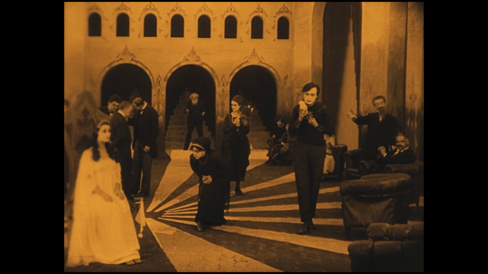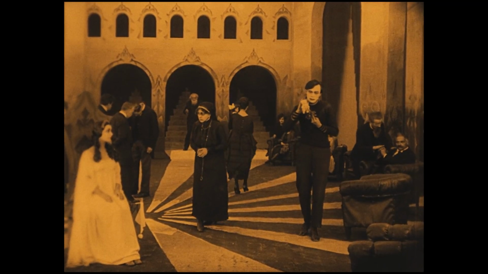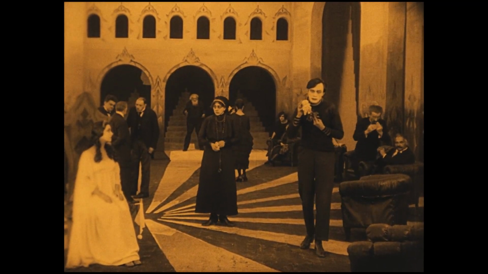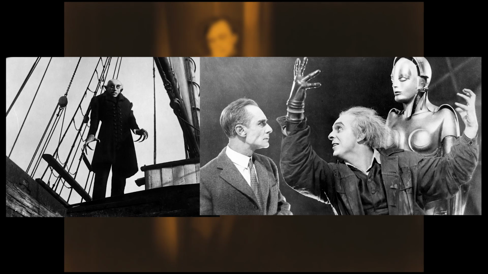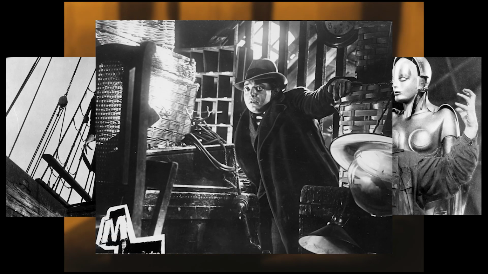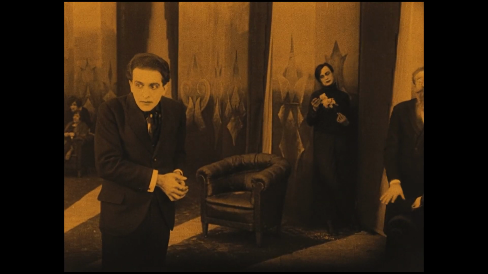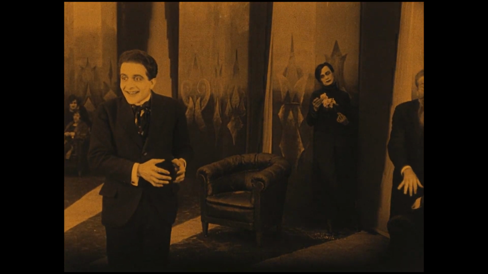Caligari also had a profound influence on German cinema, particularly during the Weimar Republic. It marked the beginning of a golden age of German expressionist films, inspiring iconic works like Nosferatu, Metropolis, and M. These films continue to push the boundaries of visual storytelling, using surreal, dreamlike aesthetics to explore complex themes of fear, power, and societal collapse.